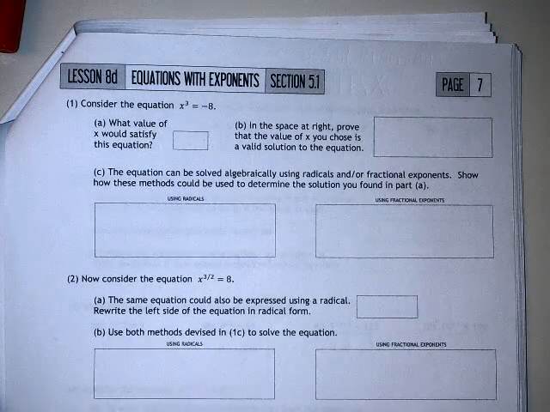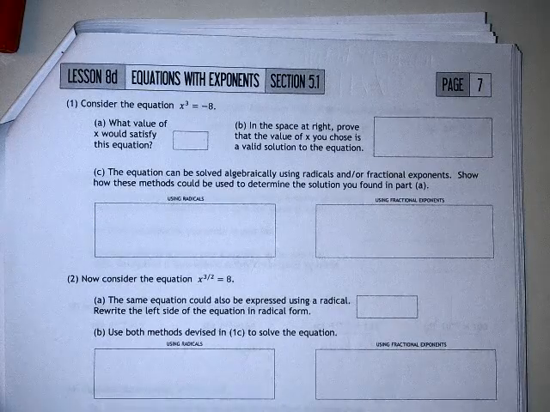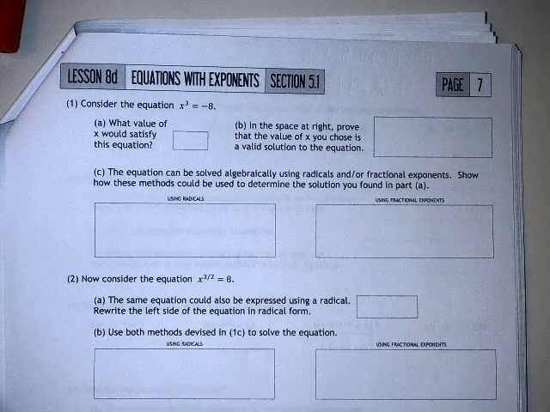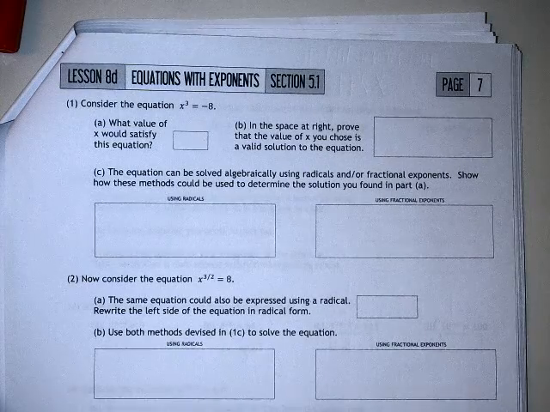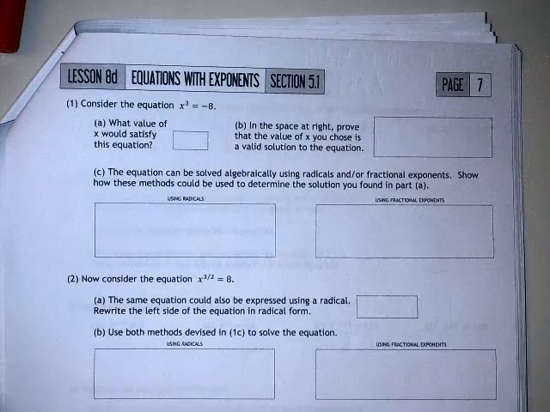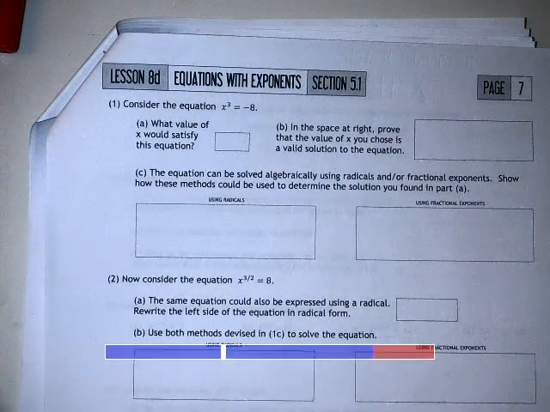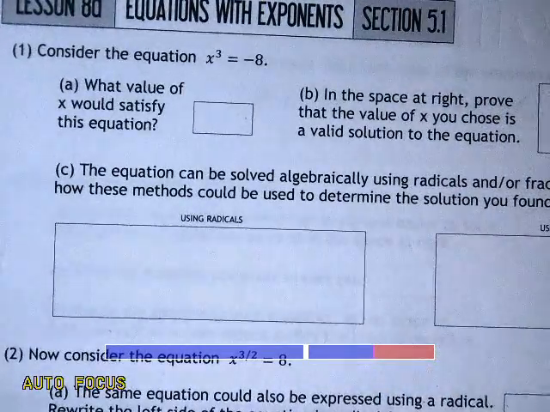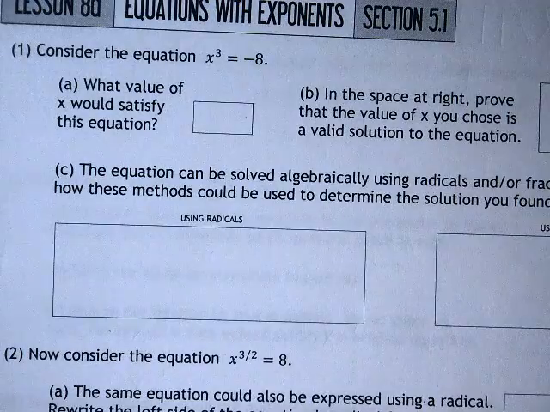Hi everyone. This series of videos will take you through lesson 8D, which is page 7 in the new packet, and that's an extension of what we did in the previous lesson with exponents, and now starting to solve equations with those exponents. So the first thing that we're going to do in question number 1 is just think about what we know about exponents, and not try to complicate things too much, but instead just try to tap into our existing instincts about how exponents work.